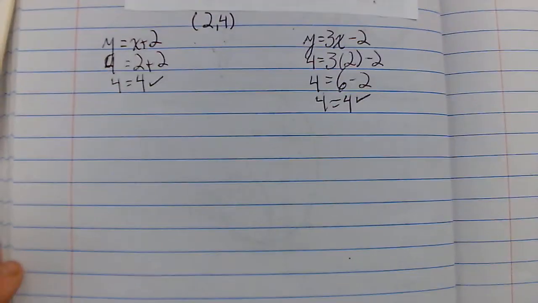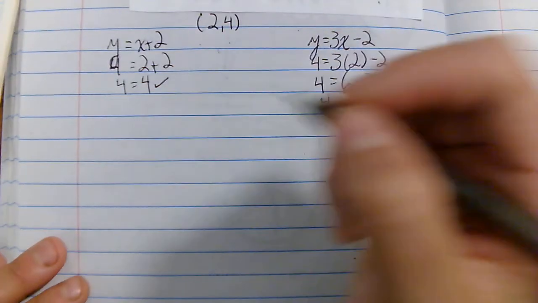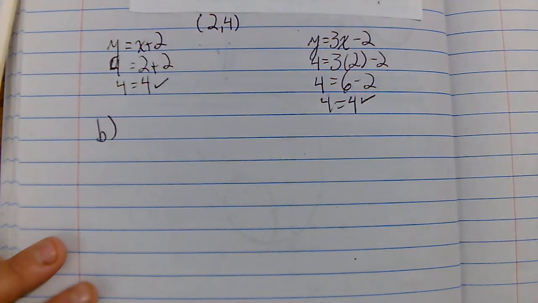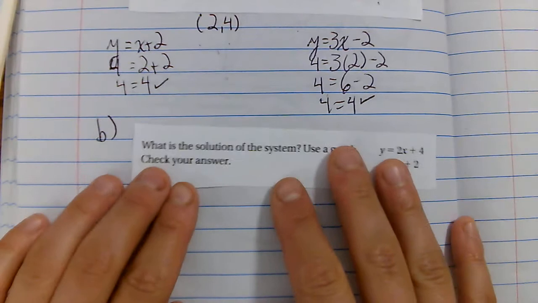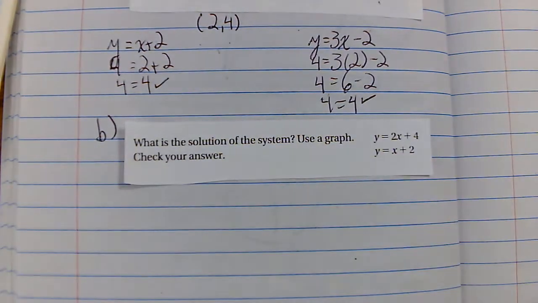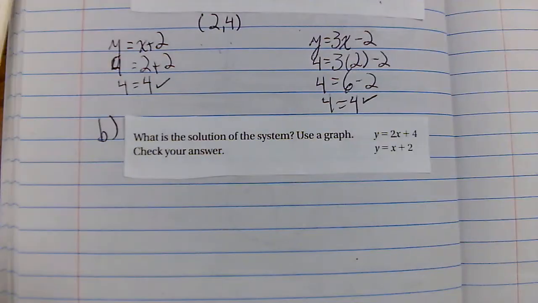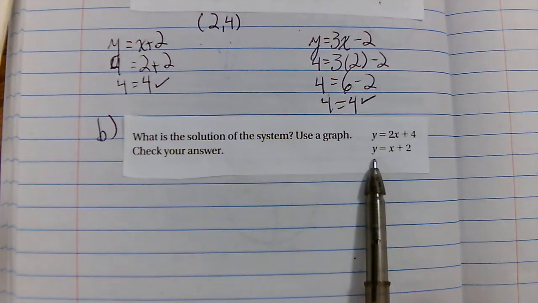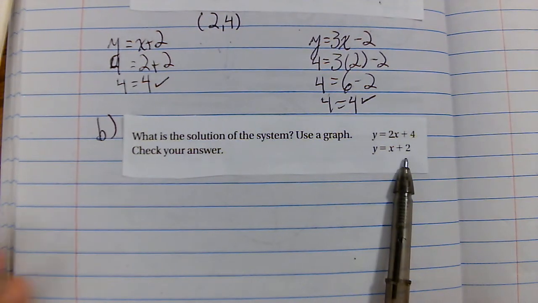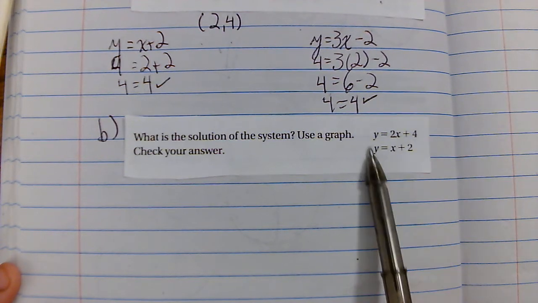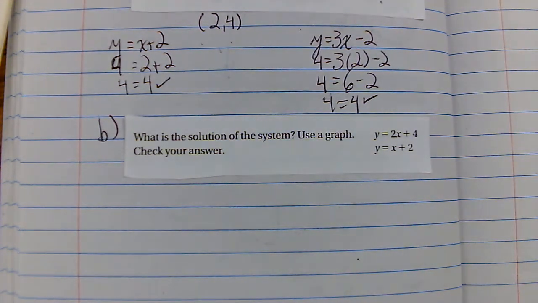Let's try another one. I'm going to go down here, write a letter B, and the next cutout I have looks like this. So we're going to go ahead, paste that in, and then continue. All right, mine is glued in. So we're actually using one of the lines that we had from the previous one, y equals x plus 2, and we're adding in this new one, y equals 2x plus 4. So we're going to see where these two lines intersect with each other.